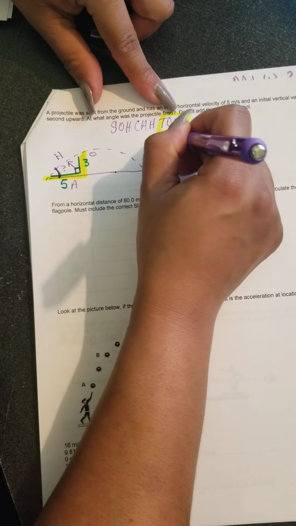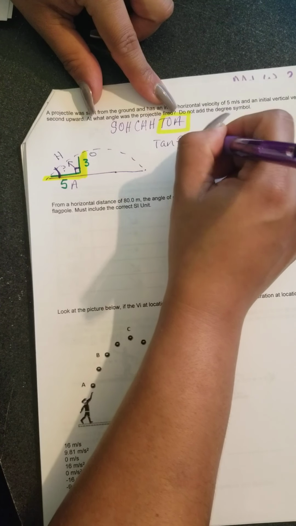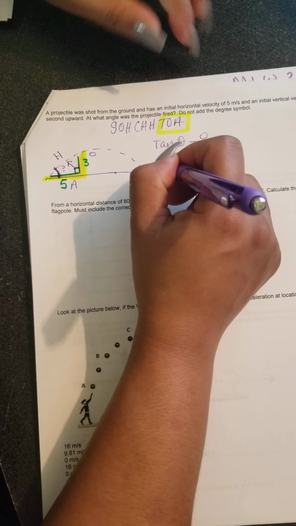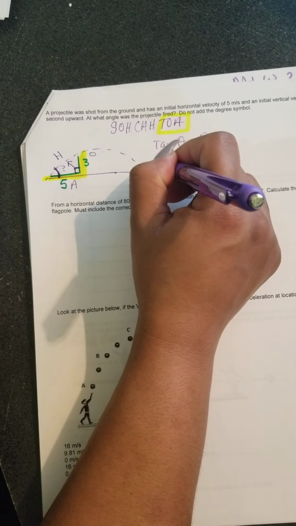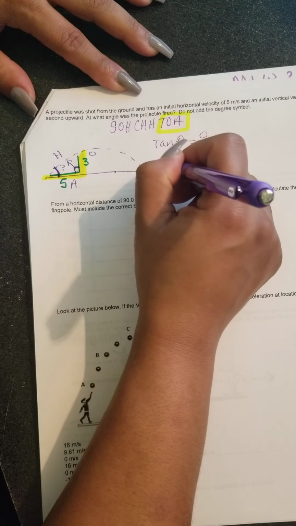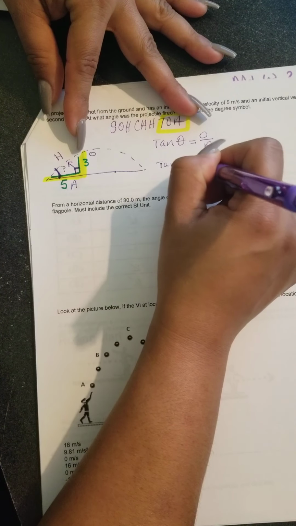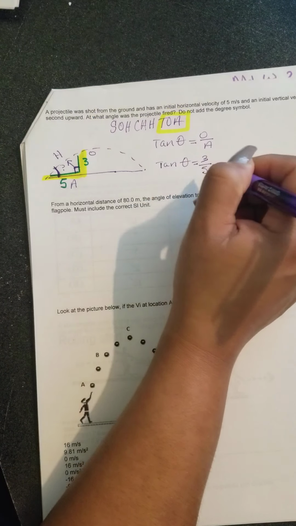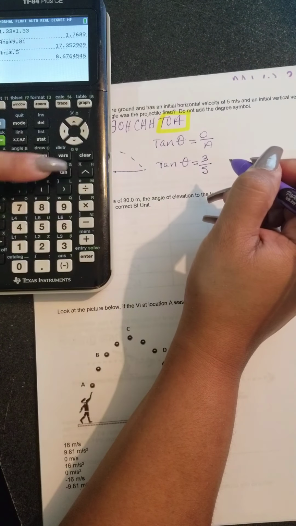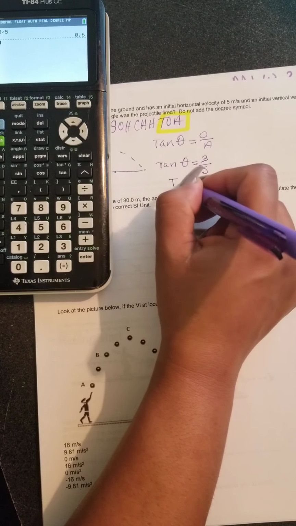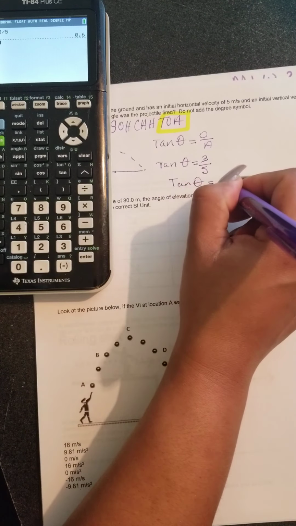So the tan of the theta equals the opposite over the adjacent, or the tan of the theta equals 3/5. Well, let's do that. 3 divided by 5. So the tan of the theta equals 0.6.